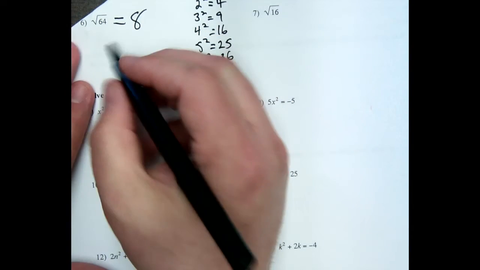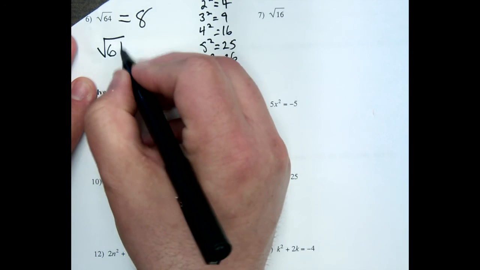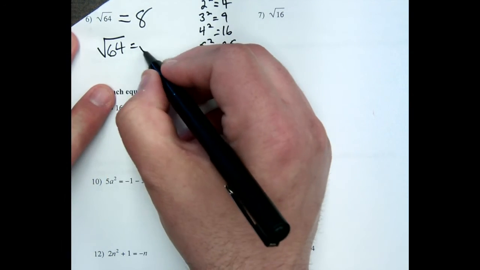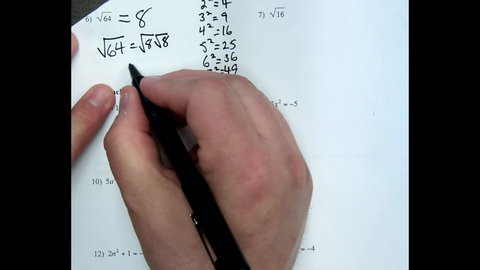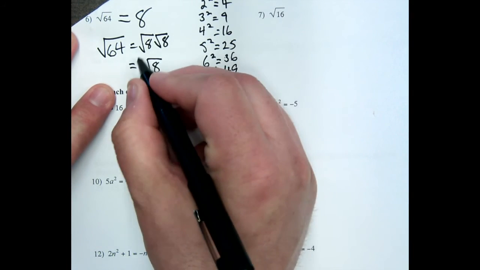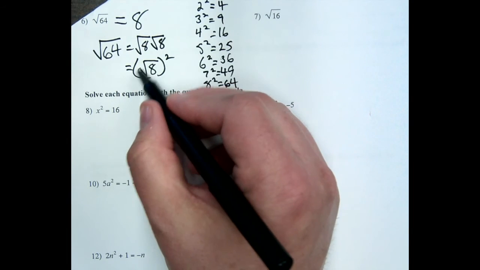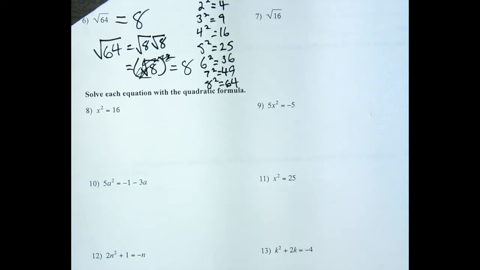Now if we wanted to get fancy, we could think of the square root of 64 as the square root of 8 times the square root of 8, which is really like the square root of 8 squared. And so when you take the square root of a square, these two kind of undo each other and you're just left with the base, which is 8. Okay?